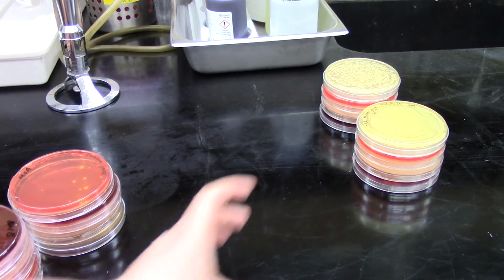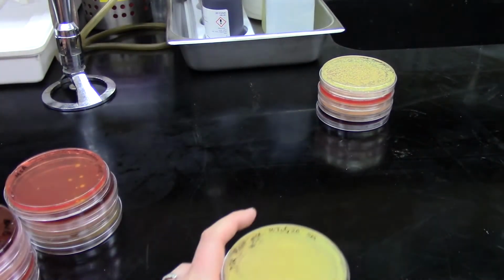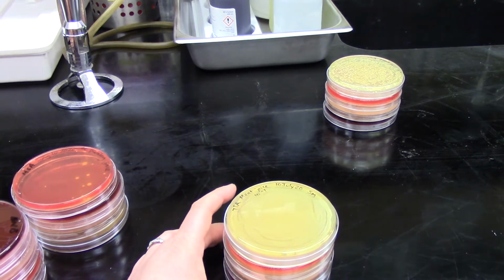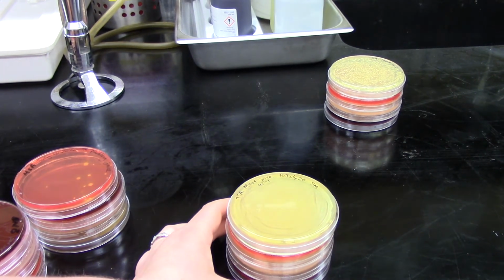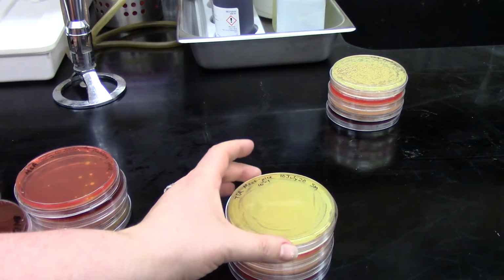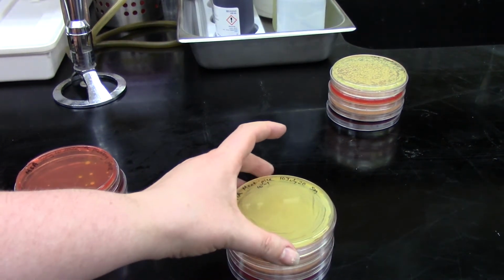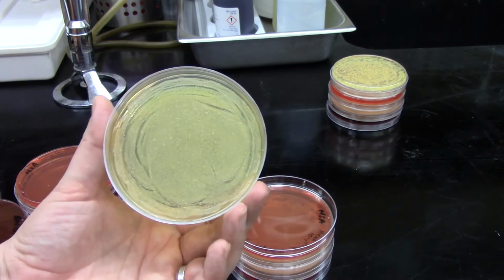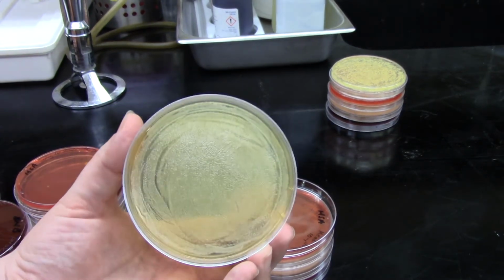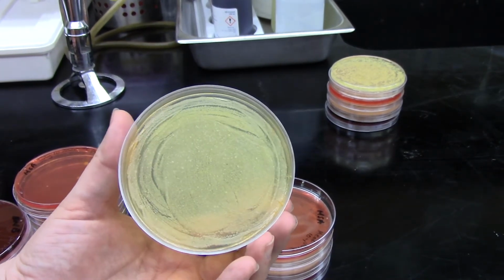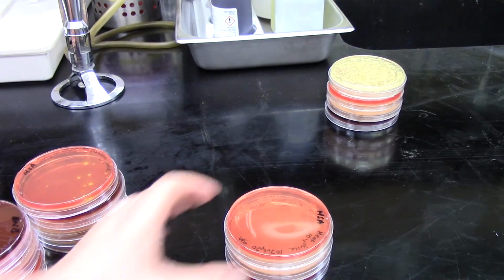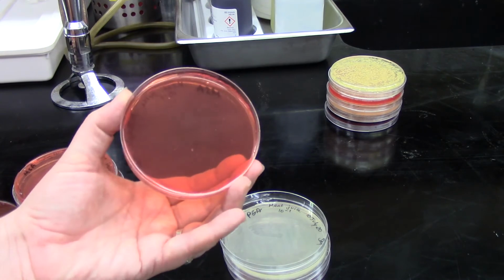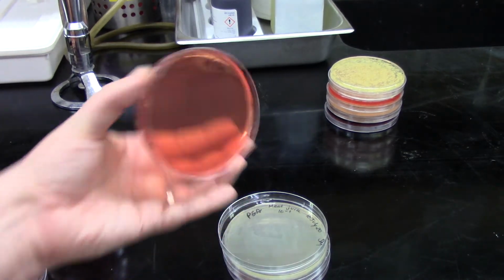And now the most disgusting of the samples, we have our meat juice, the juices from raw dog food that had been left out. So on our 10 to the minus 1 dilution, that first dilution there, again we've got basically a complete lawn of growth. On MSA, we have no growth at all.